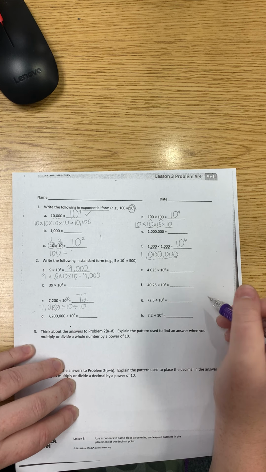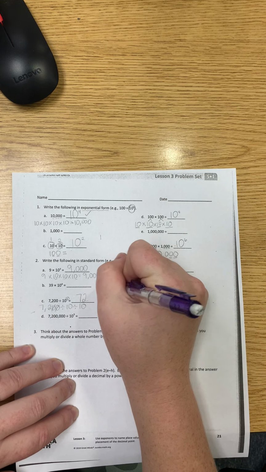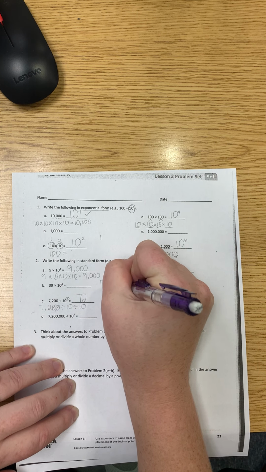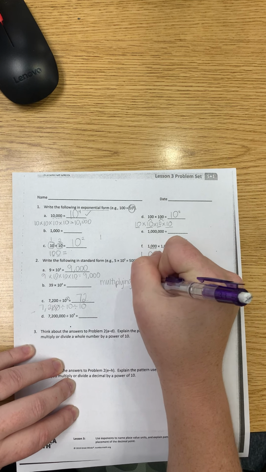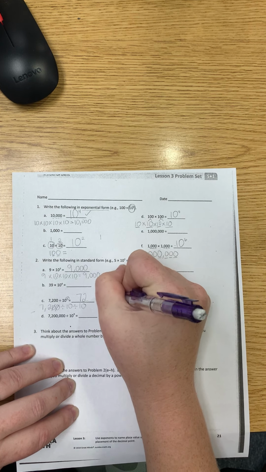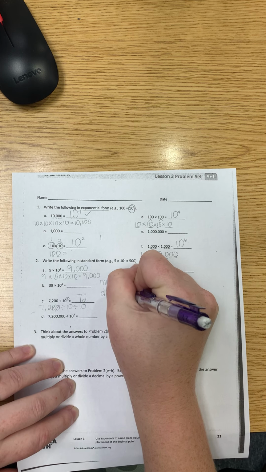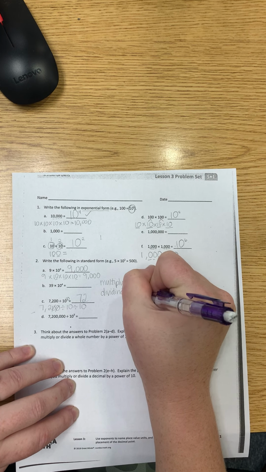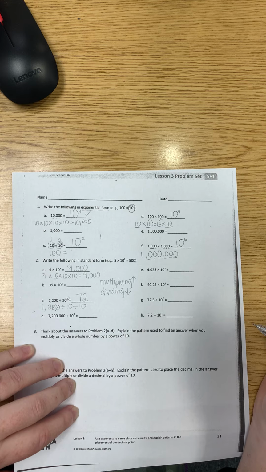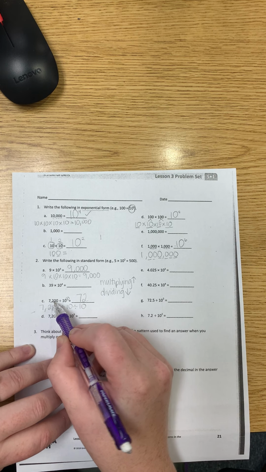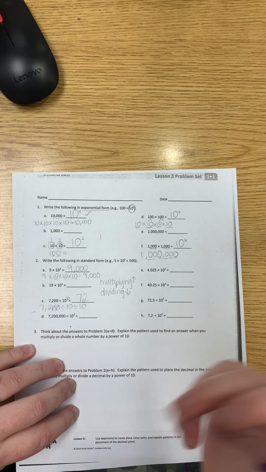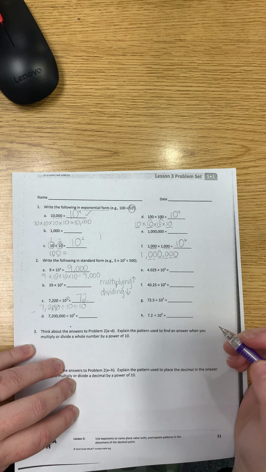Okay, because remember, when you're multiplying, you're making it bigger. When you're dividing, you're making it smaller. So that's one way that you can check. Is this number bigger or smaller than this number? It's smaller. I went down. I did what I was supposed to.